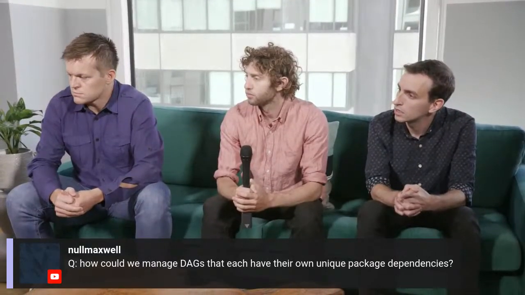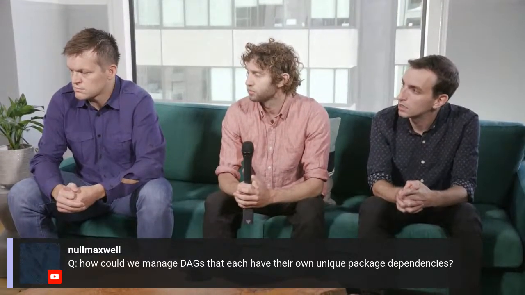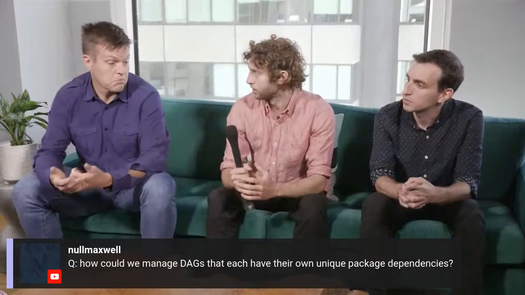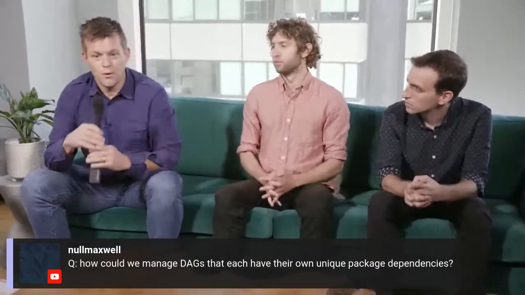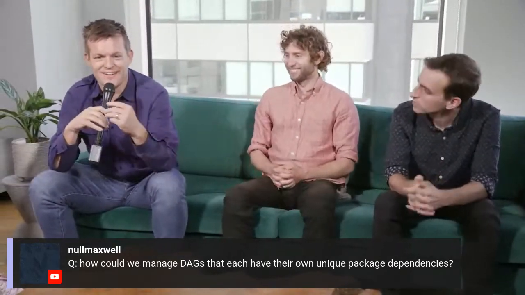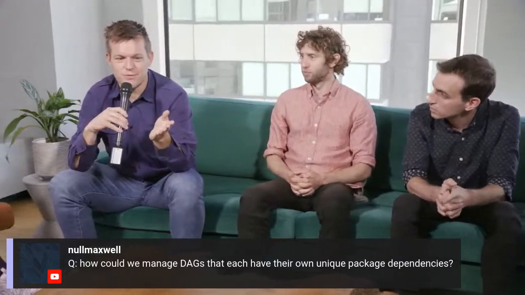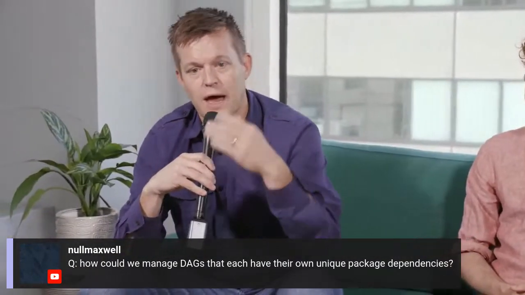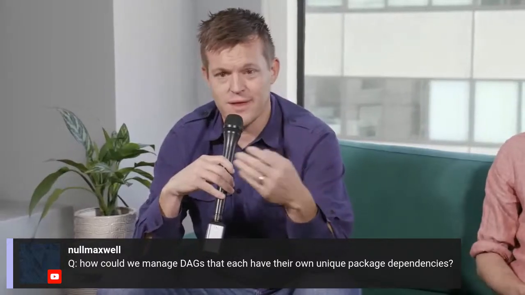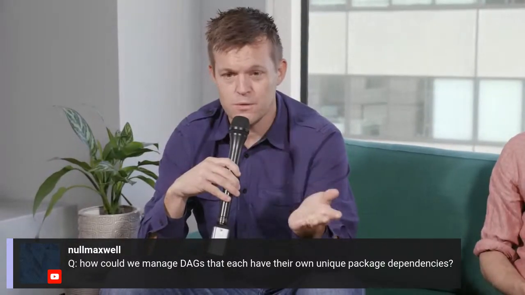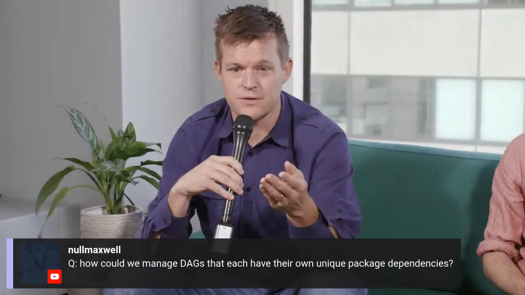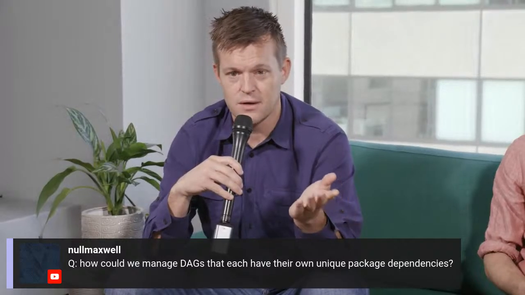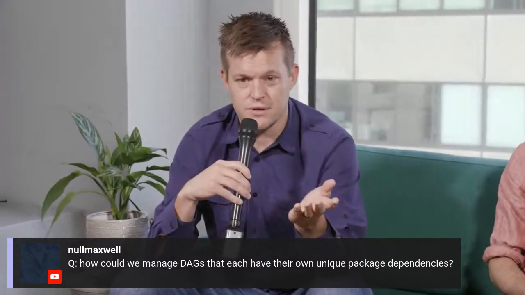Okay. How could we manage DAGs that each have their own unique package dependencies? Yeah, sure. Well, it's funny you ask. We really did build the system with this in mind. So in cloud, you have a deployment, and that can have multiple what we call code locations. Each of those corresponds to a Python environment or a container where a set of jobs can live.